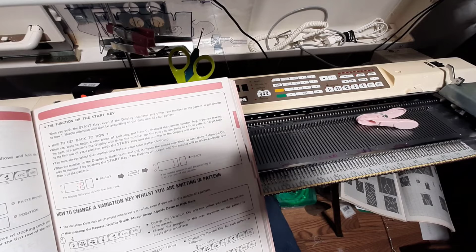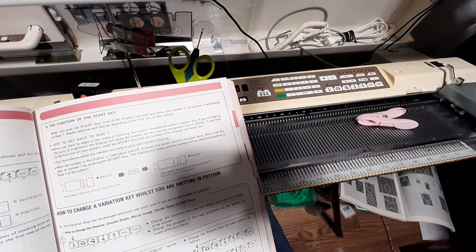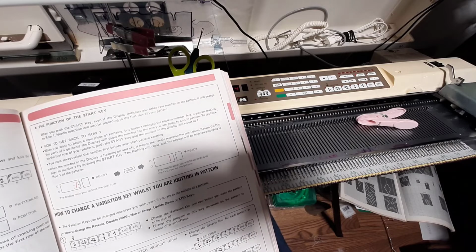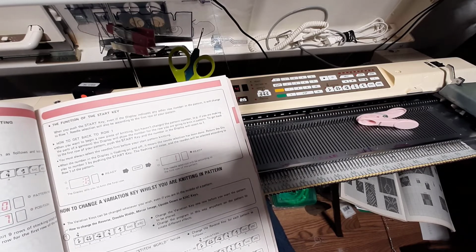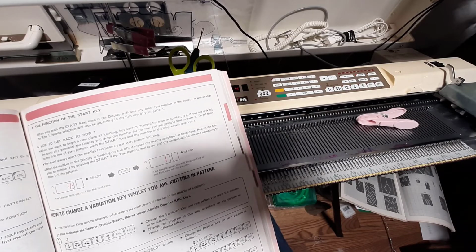Okay, so this is like if you're doing those fancy sweaters, which we are actually going to be doing when we do our Halloween sweater this year. So we will probably just program that color swap in, just so you're clear.